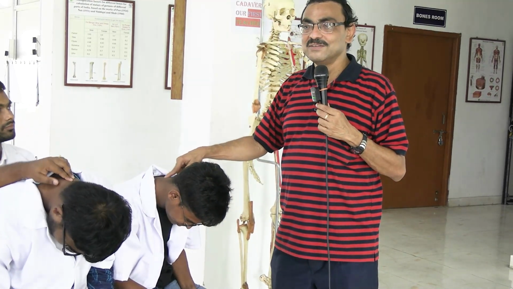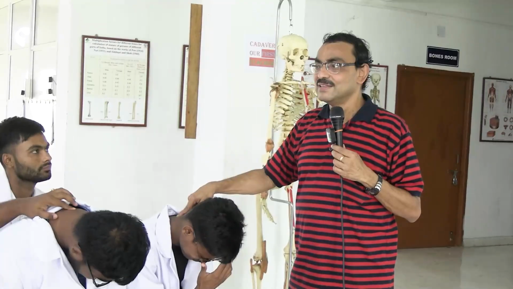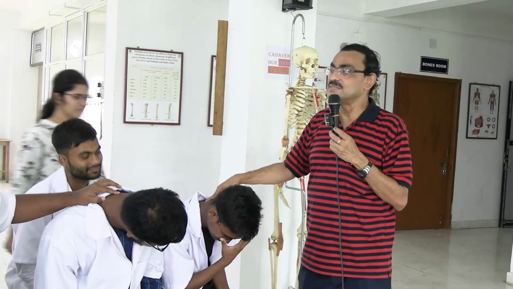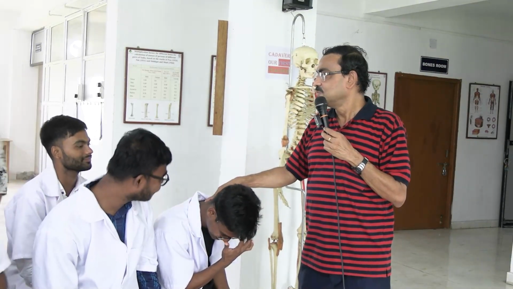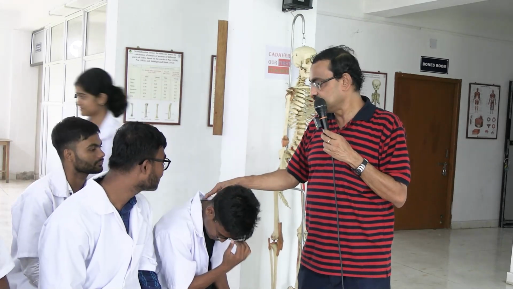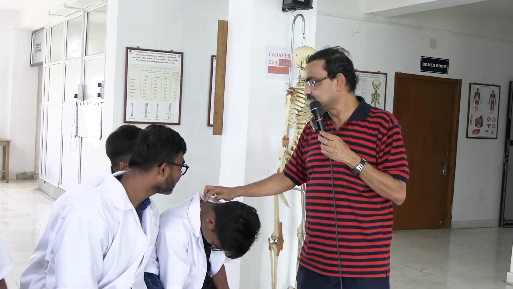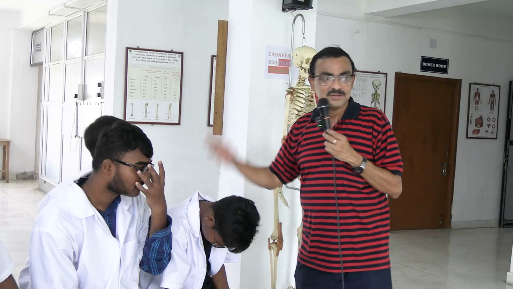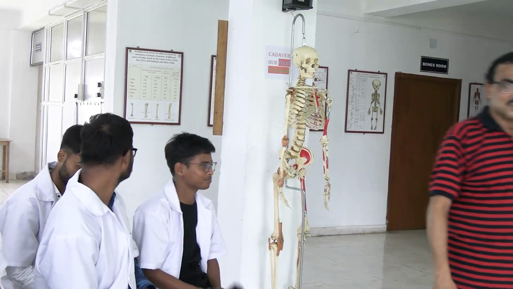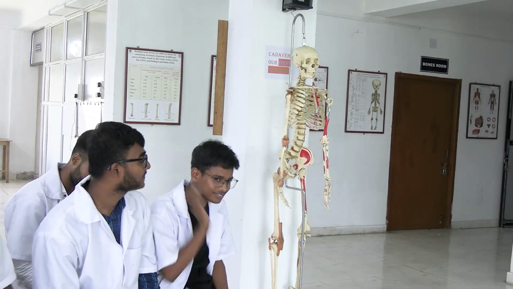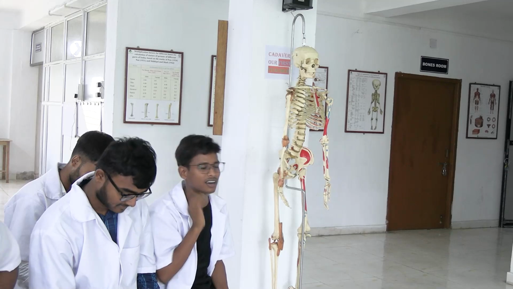We can see and feel the tip of the 7th cervical spine, which is a vertebral prominence, also called the vertebra prominens. We can put a point here. Okay, next.